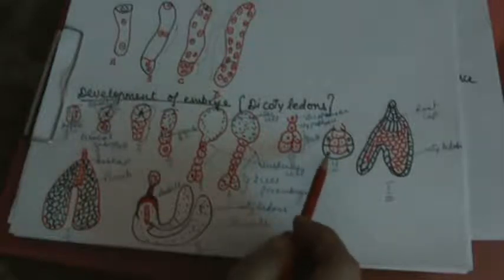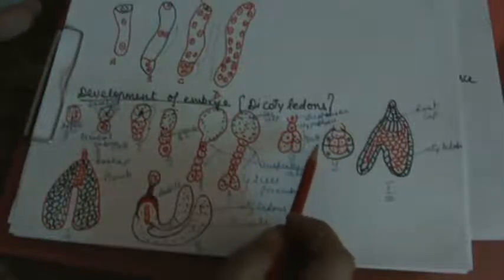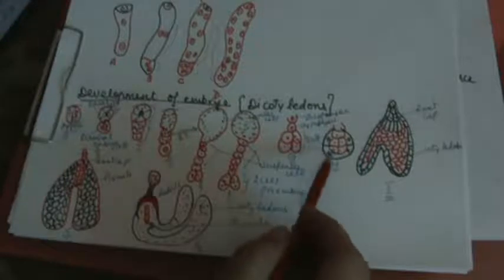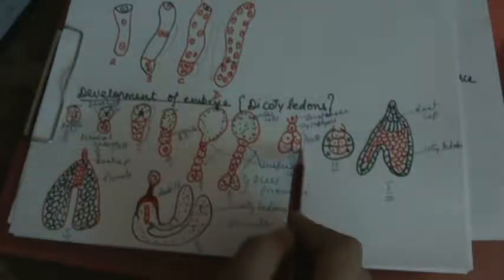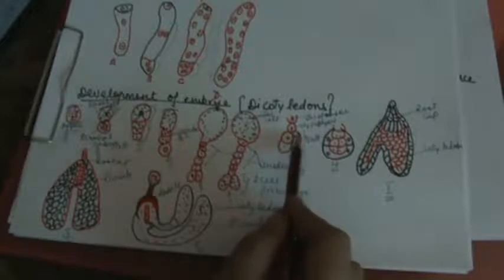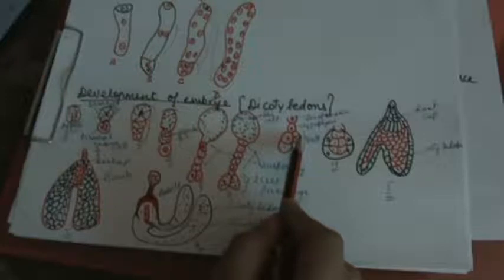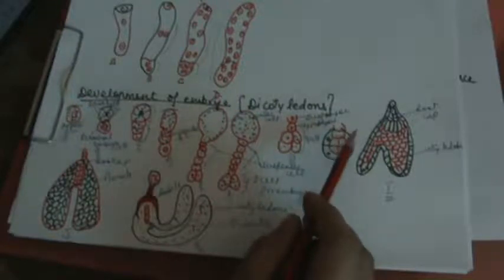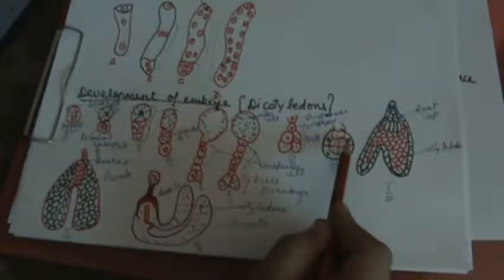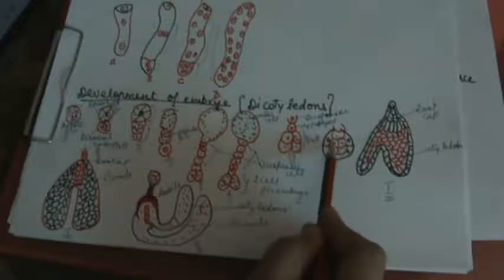Then the 8 protodermal cells. Of these 8 protodermal cells, 4 are visible and 4 are at their back side. These protodermal cells divide by periclinal division to form an outer protodermal cell and an inner cell. This is the outer protodermal cell and these are the inner protodermal cells. 4 protodermal cells, 4 outer protodermal cells.